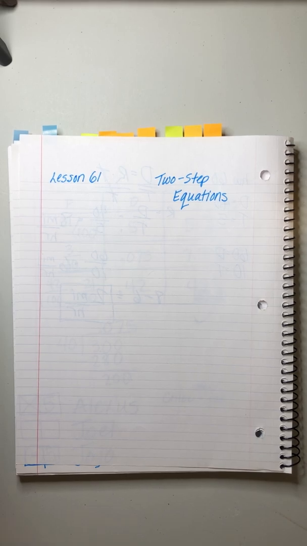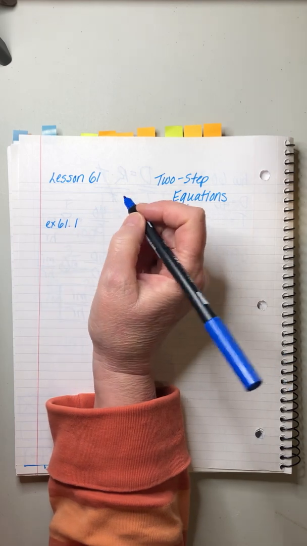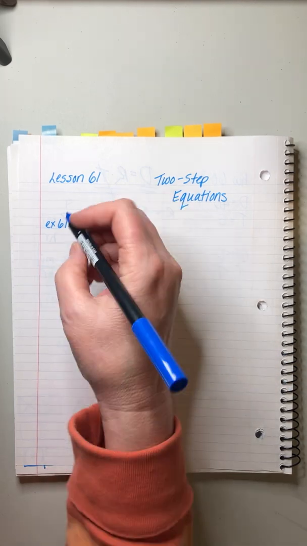Saxon Algebra 1/2, lesson 61. We are going to solve some equations that have two steps today. This is, to me, the heart of what algebra is all about. So you guys have definitely hit the big times here. There are three examples. Let's start with the first one. It looks like this.